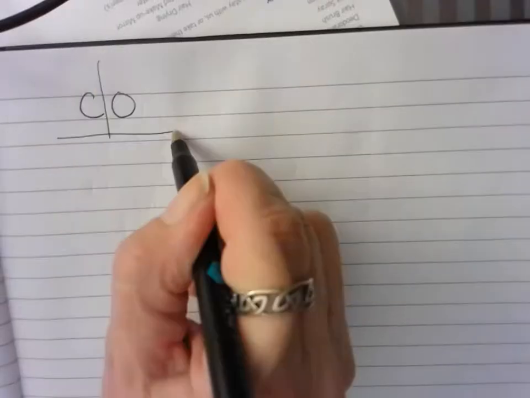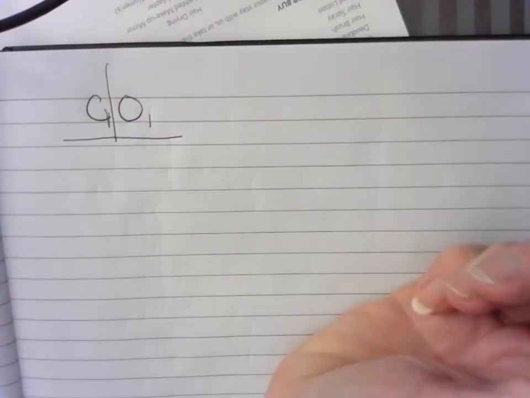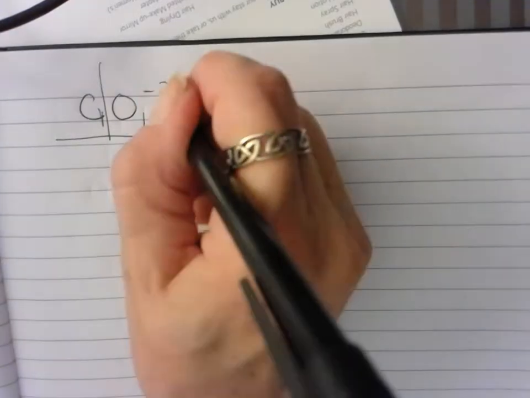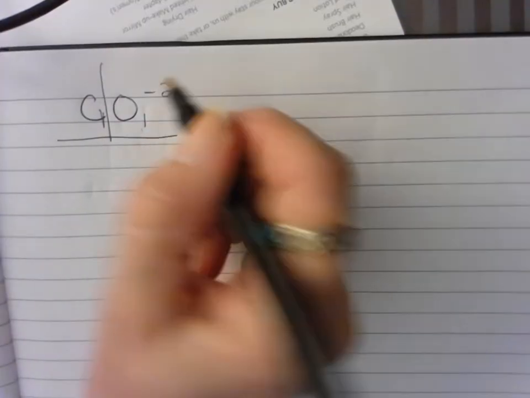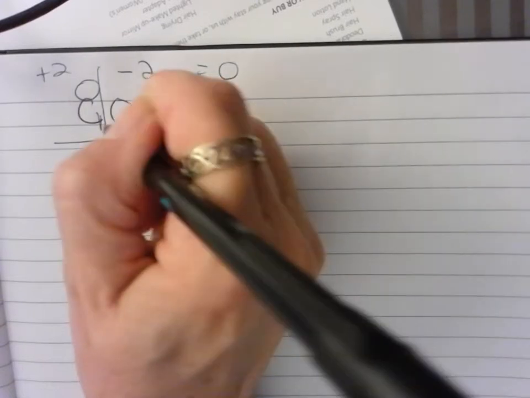Okay, so let's look at this example. CO. We're going to determine our cation charge here. We've got one carbon, we've got one oxygen. The oxide monatomic anion is always going to have a -2 charge. So 1 times -2 is an overall -2. In order for this to equal 0, this has to be a +2. So 1 times a +2 would give me a +2 overall charge.